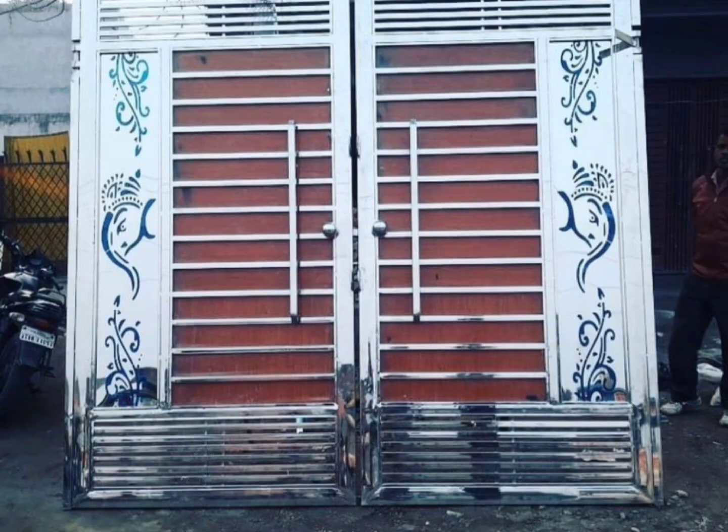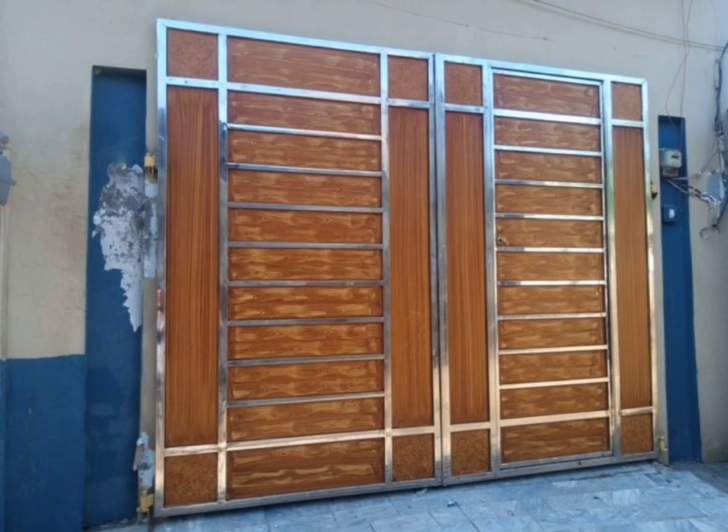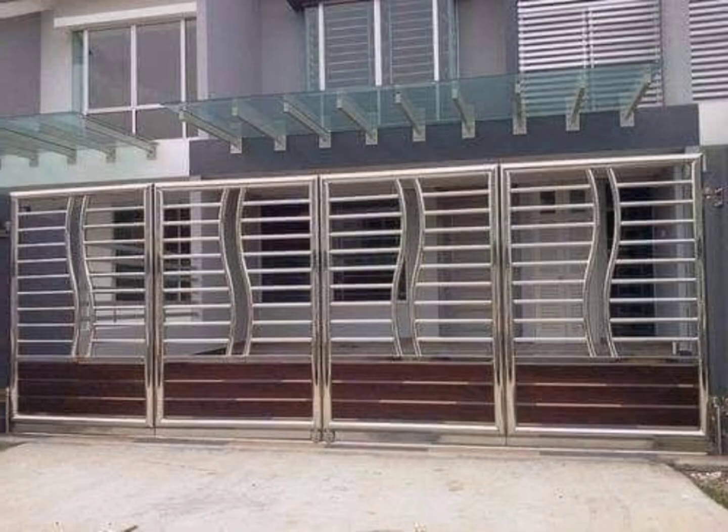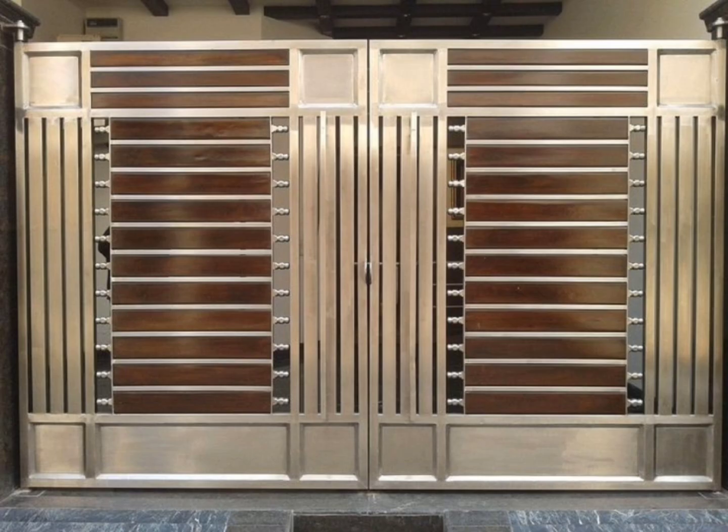MS gates are a popular choice for home entrance due to their versatility, durability and affordability. MS is strong and resilient, making it capable of withstanding external force and weather conditions such as heat, wind, rain without significant damage. MS steel gates are more cost effective than gates made of other materials, making them an economical choice for homeowners.